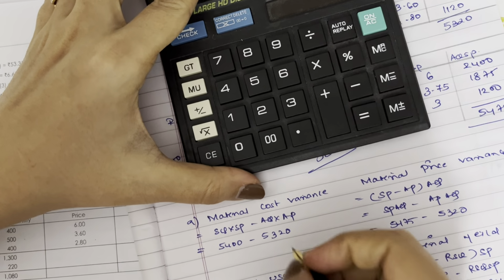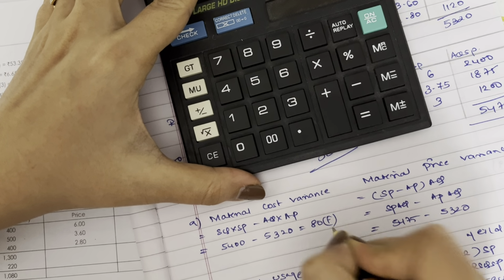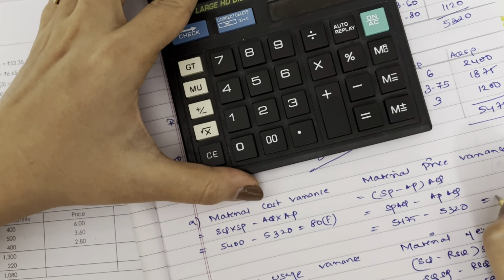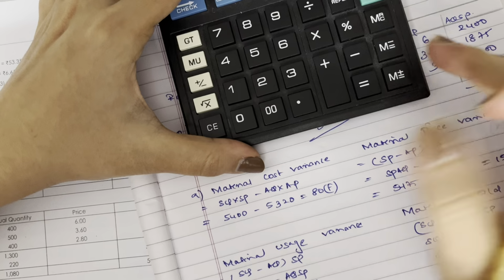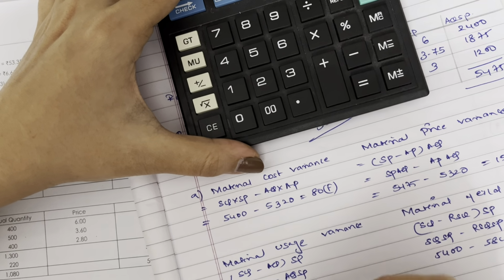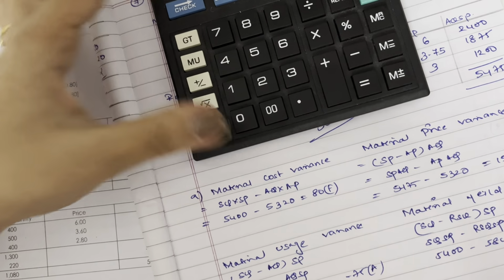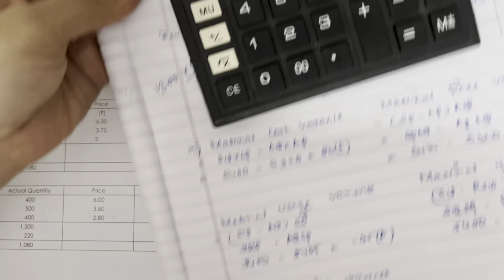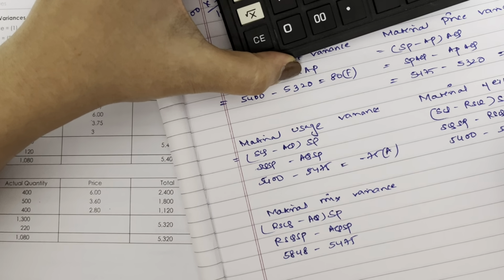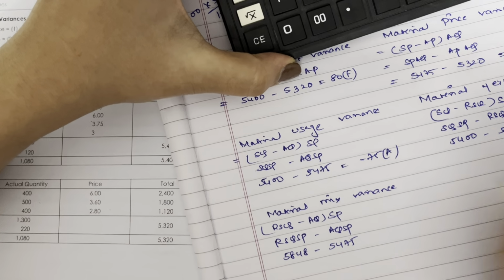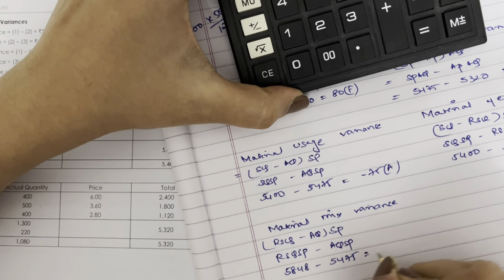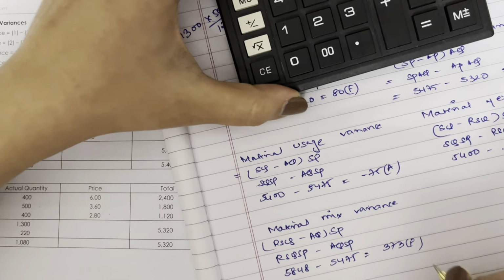So it is 5400 5320 into 80, which is favorable. 5475 minus 5320, which is 155 positive, so it is favorable. 5400 minus 5475 negative, that means it is adverse. 5400 minus 5848 negative, that means it is adverse. 5848 minus 5475, it is positive, that means it is favorable.